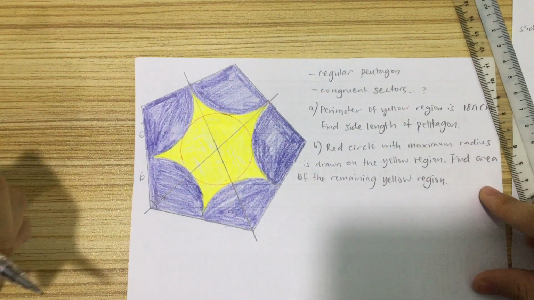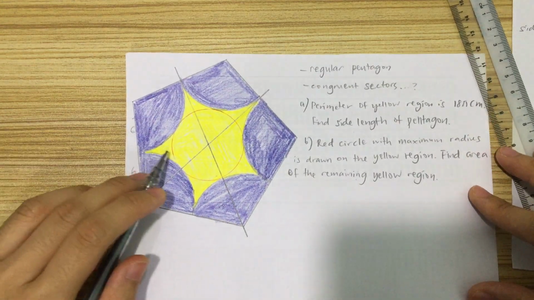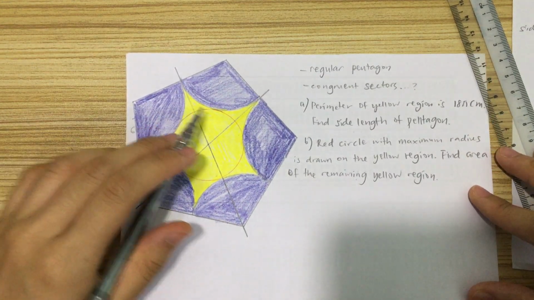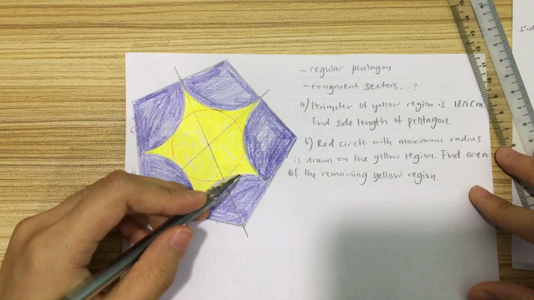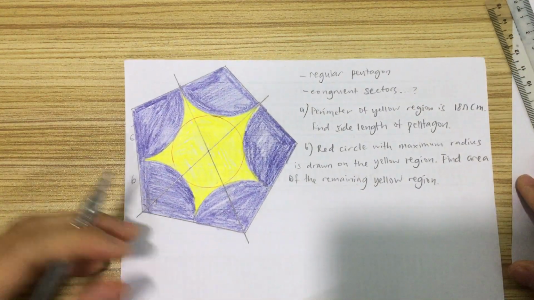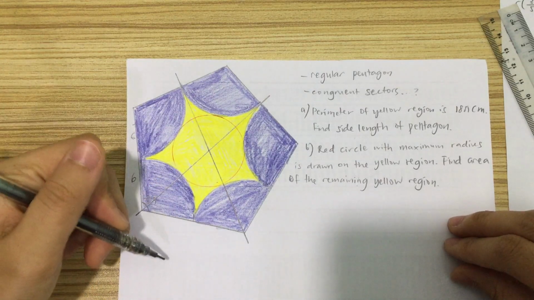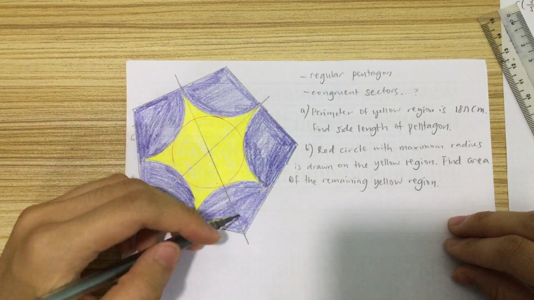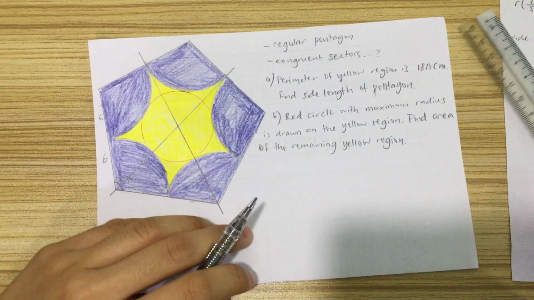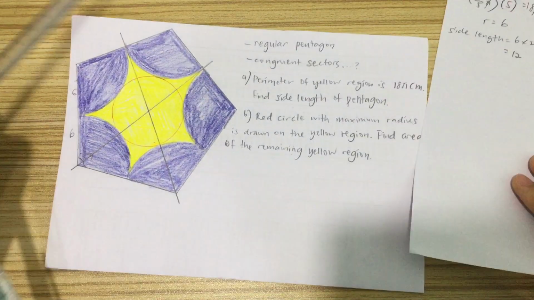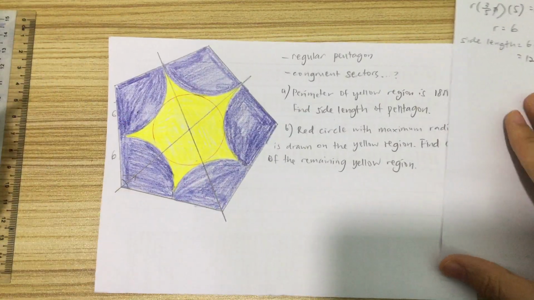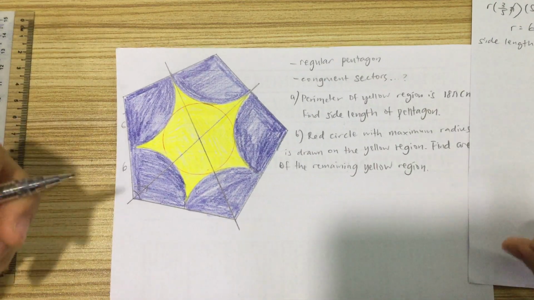What they mean by area of the remaining yellow region is these parts that are not covered by the circle, right? These 5 parts. Okay, so the strategy here is to find the area of your pentagon minus the area of 5 sectors and the area of your circle, right? So the question is, how do you find the area of your pentagon?